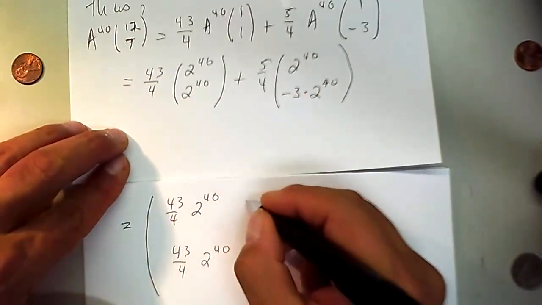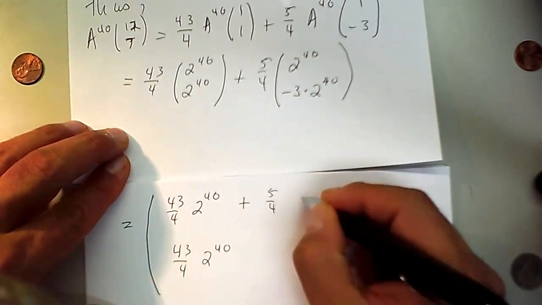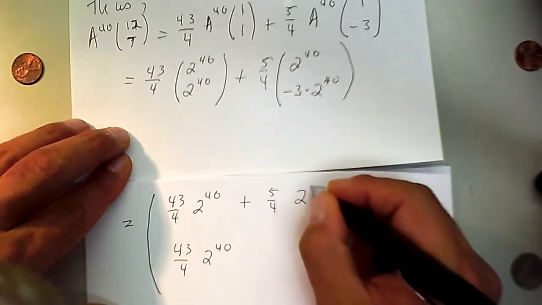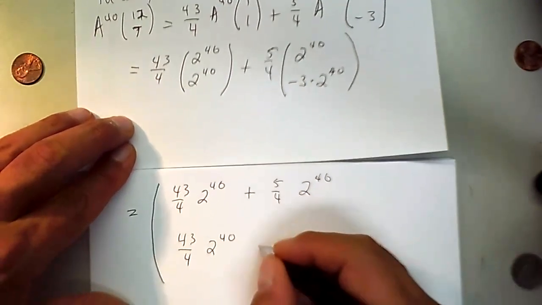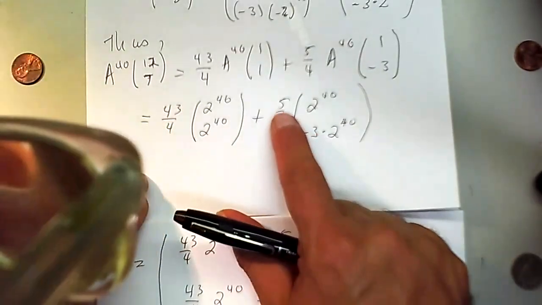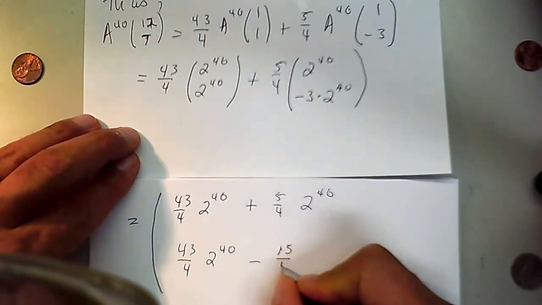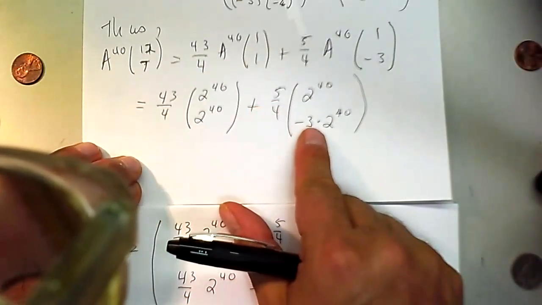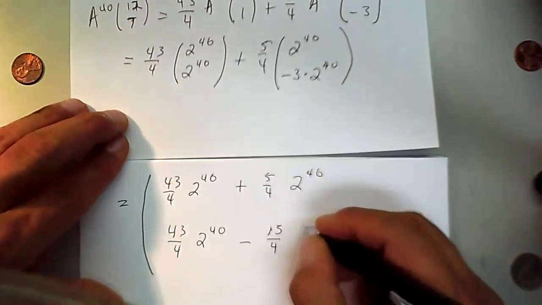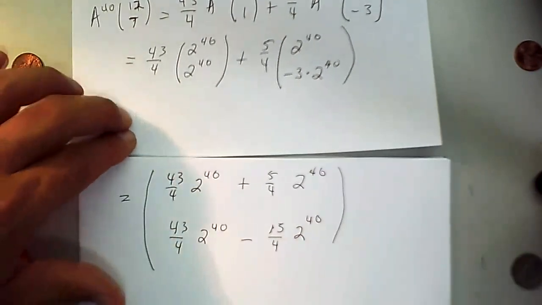So this is a vector, and we're going to add 5/4, 2 to the 40, minus, and then we need to multiply 15/4. So 5 times 3 is 15/4, 2 to the 40. Okay.